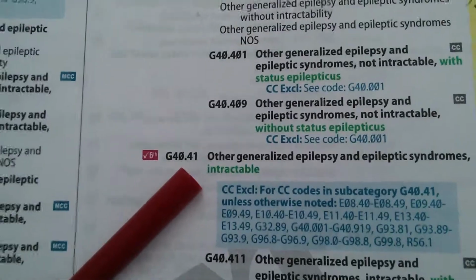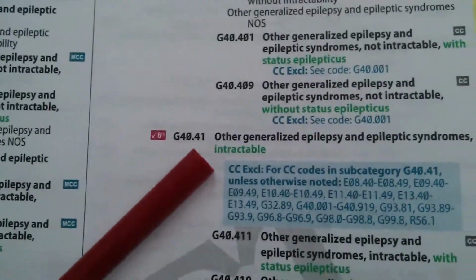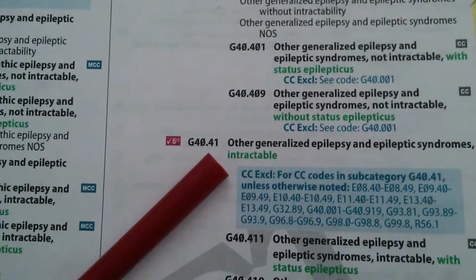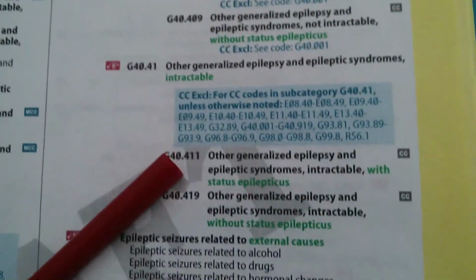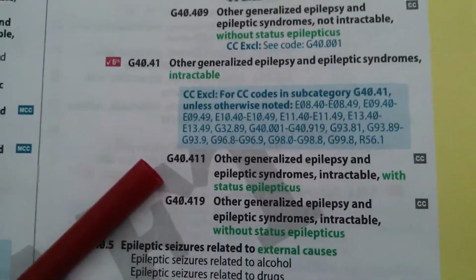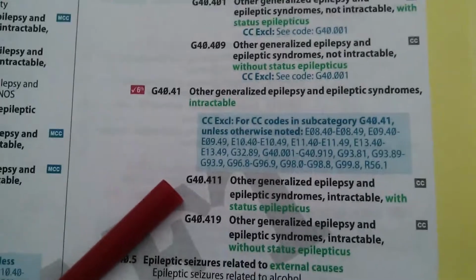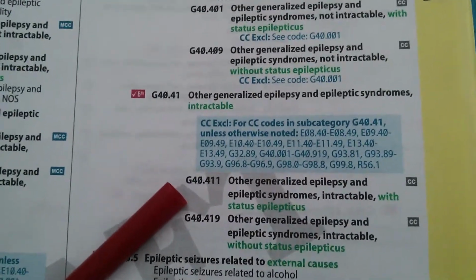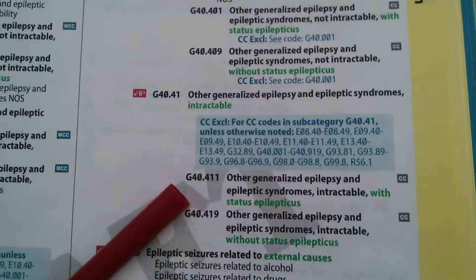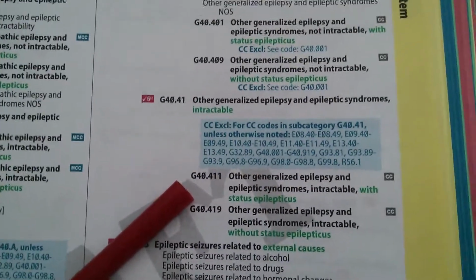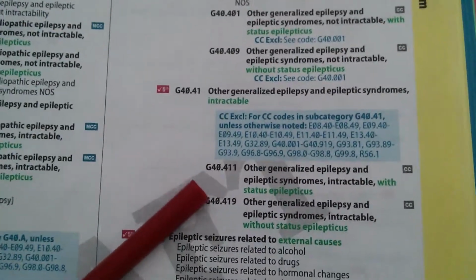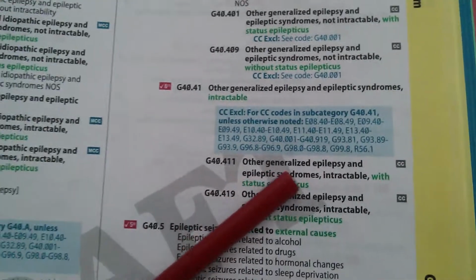There it is. Intractable. We have another keyword. Ooh, it looks like we're in the path. And the last one is another one, the status epilepticus, right? Right. Other generalized epilepsy with epileptic symptoms, intractable, with status epilepticus. That's the code that we need because it has all 4 keywords.